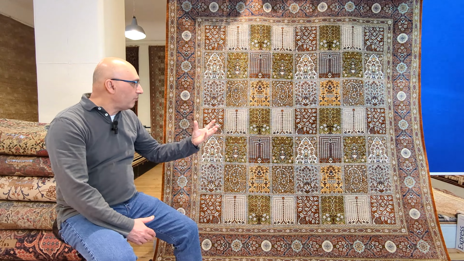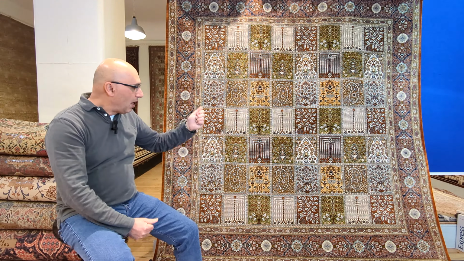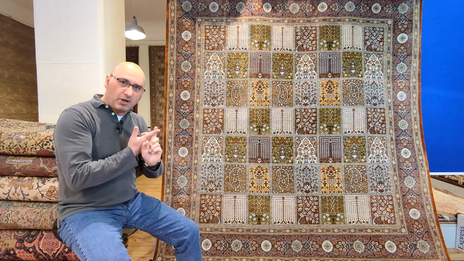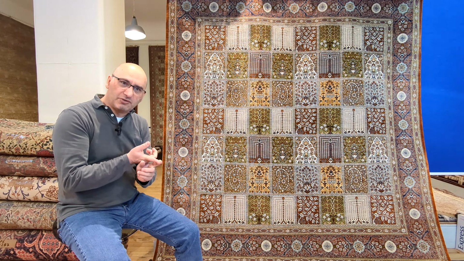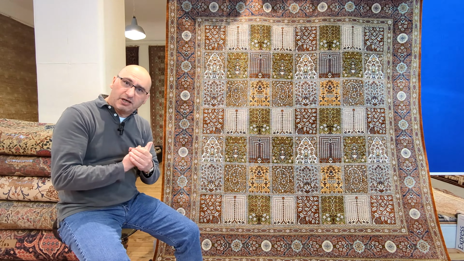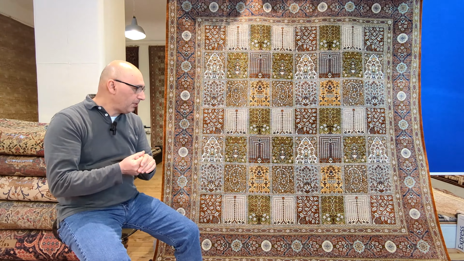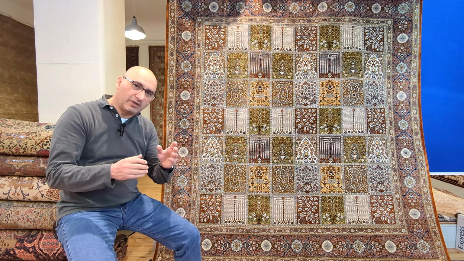But generally speaking, this is a design very popular in the pure silk Qom rugs, also to a lesser extent in the Tabriz rugs. You will also find it in the Indian Kashmir rugs, very popular, and also in the Turkish Herekes of the old days.